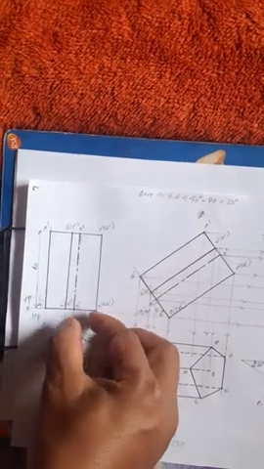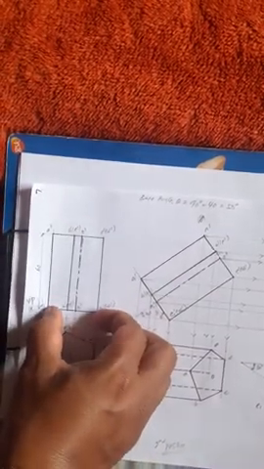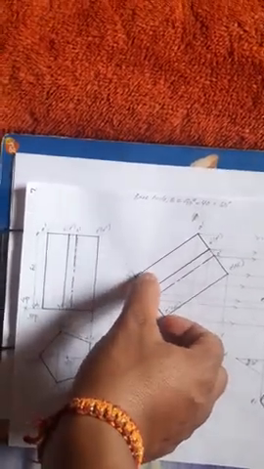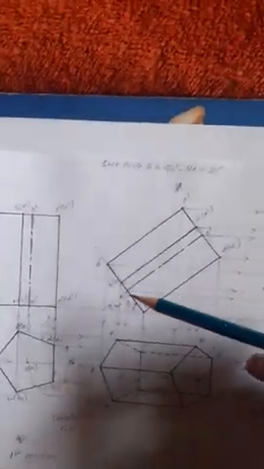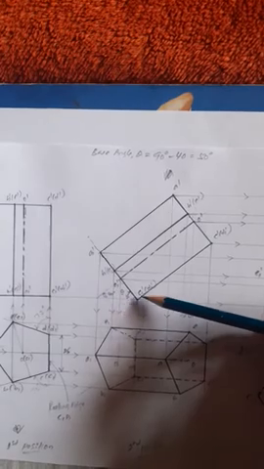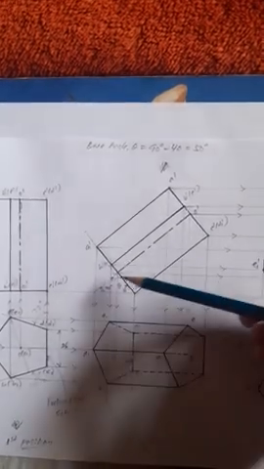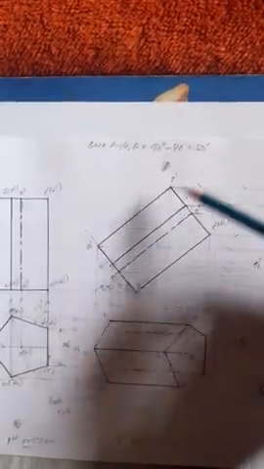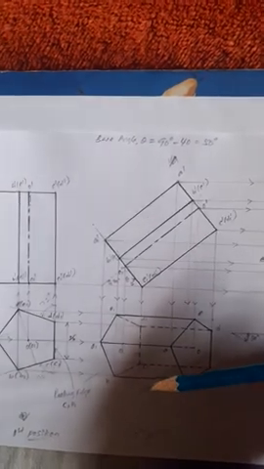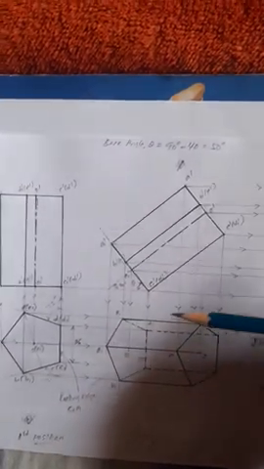Similarly C1 dash, A1 dash, with the compass radius, C1 dash as center, A1 dash on the theta degree line, the 50 degree line, right? Then from all the corners draw perpendicular lines, 90 degree lines, from those bottom face corners, right?